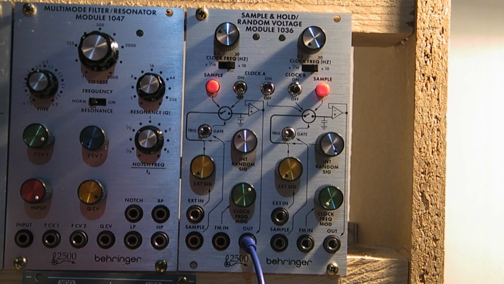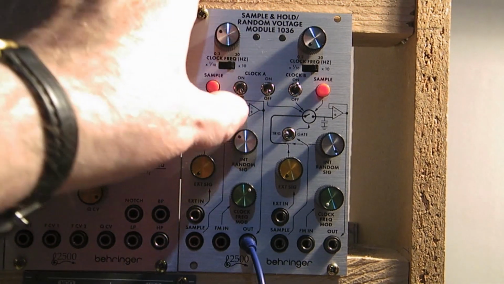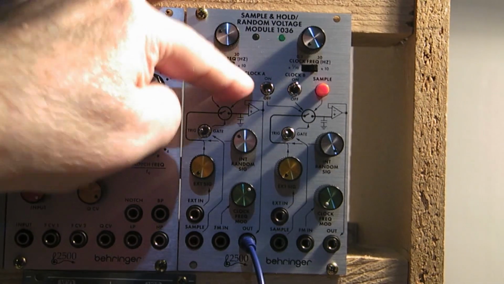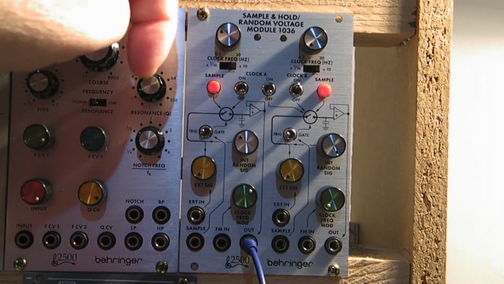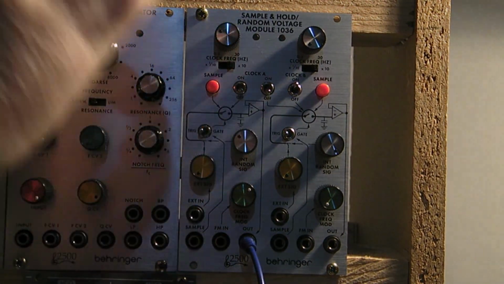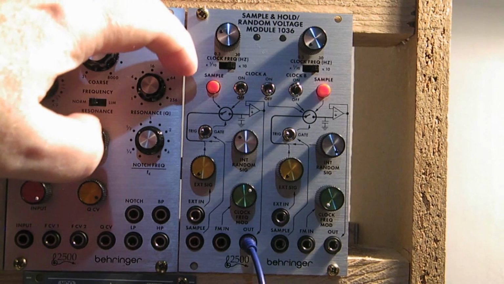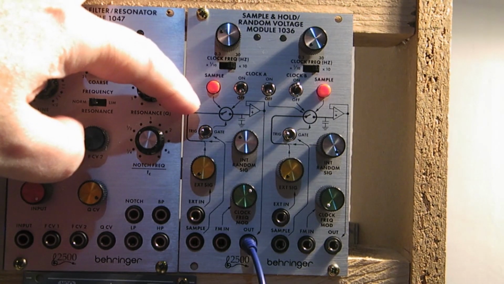Well, let me do so. I've switched the internal clock off. Let me switch it on. Now I switch it off again. And I'm using only the internal noise generator here, and I take samples just by pushing this red button.